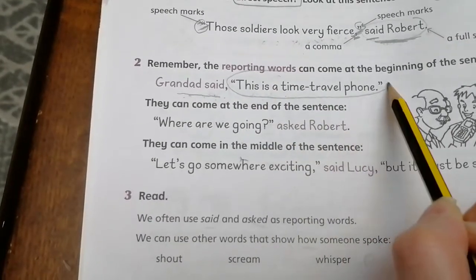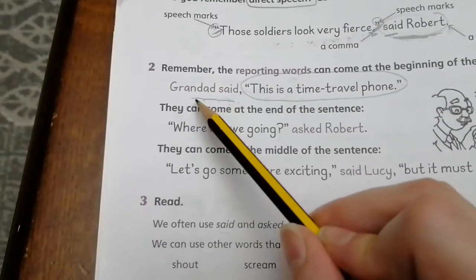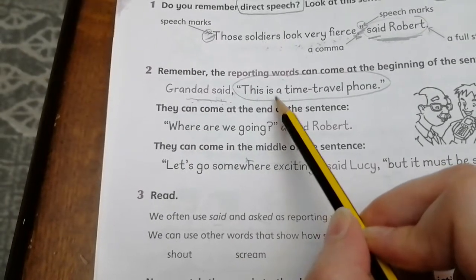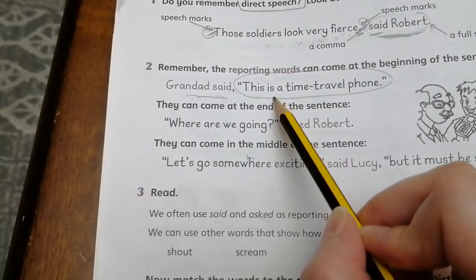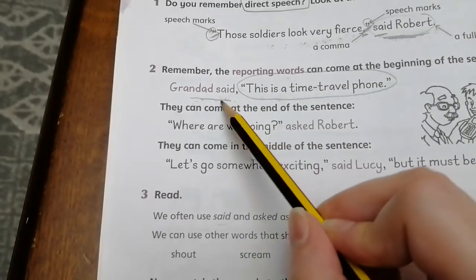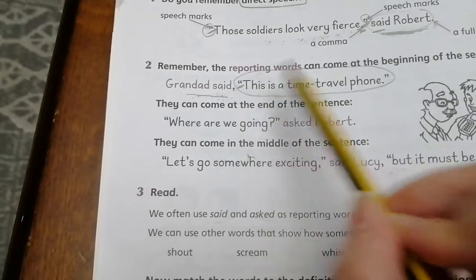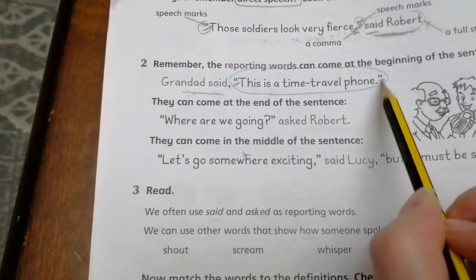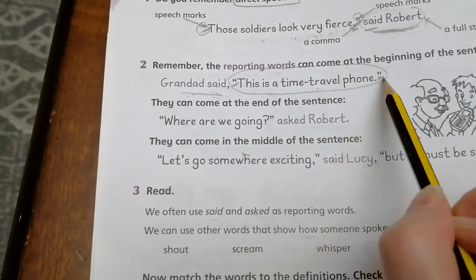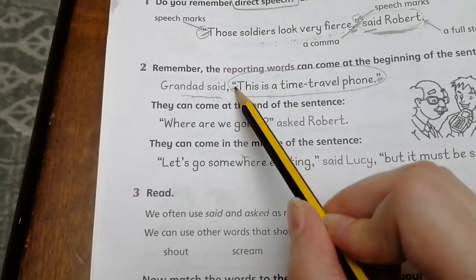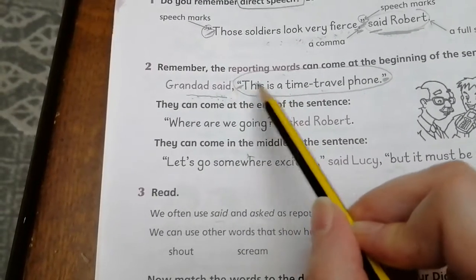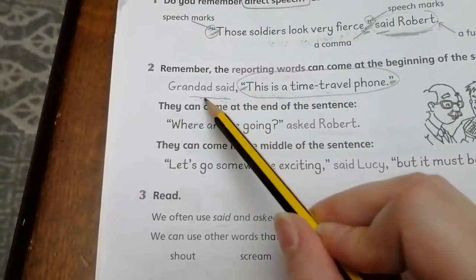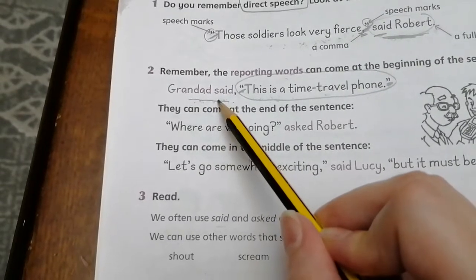This statement is said by Granddad, the speaker of this statement. This statement is quoted exactly from its speaker within quotation marks or speech marks. When we have a statement within speech marks, it is quoted exactly from its speaker, يعني تم اقتباسها حرفيا من قائلها.